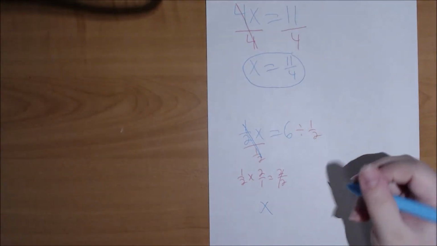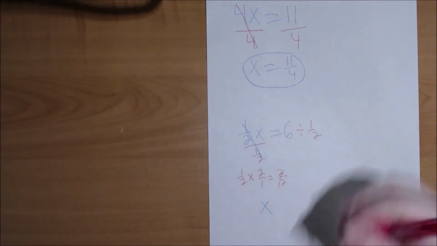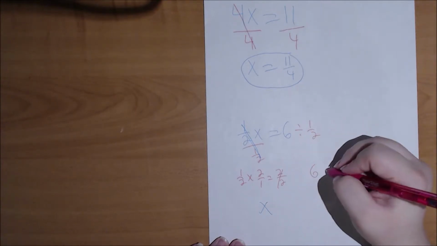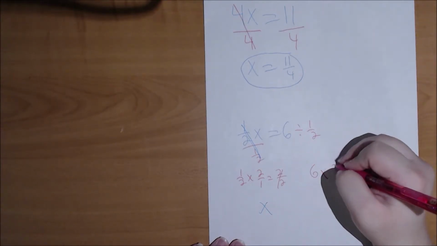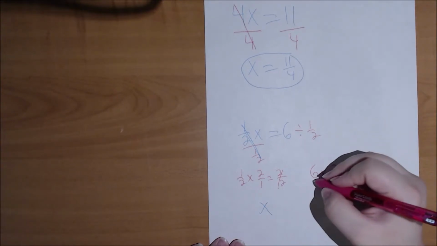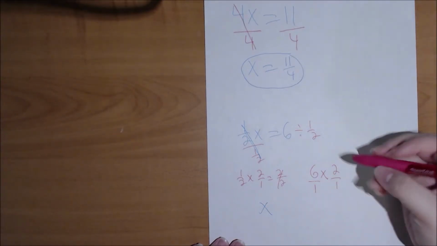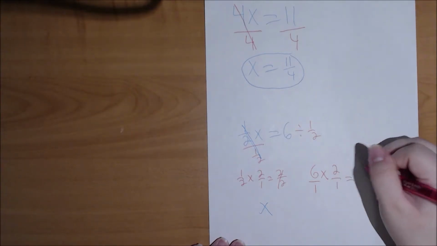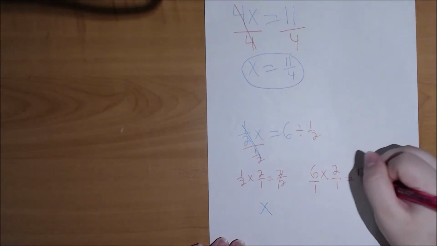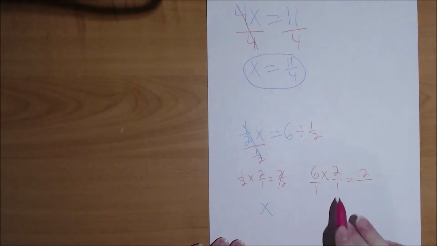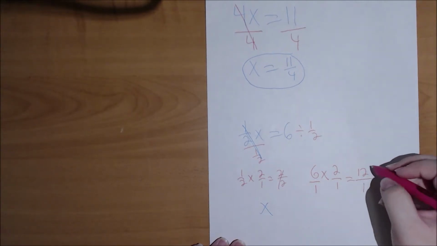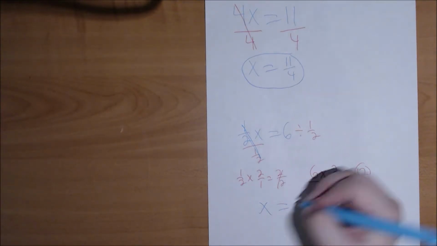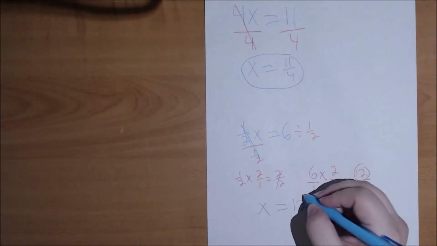Okay? And let's come over here and let's do 6 divided by 1/2. So it would be 6 times 2/1. And remember, it's an imaginary 1 under the 6 as well. So what's 6 times 2? It's 12. So I get 12, and then 1 times 1 is, of course, 1. So we could simplify that to just be 12. So that leaves me with x equals 12.